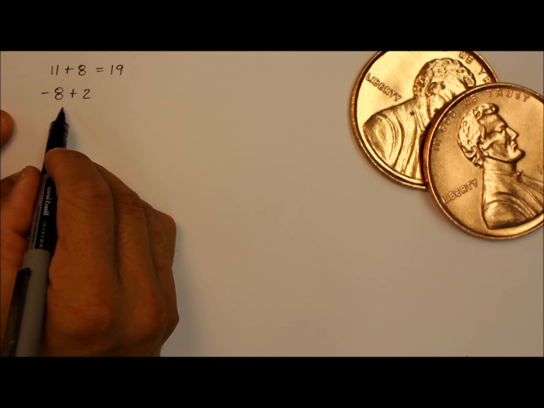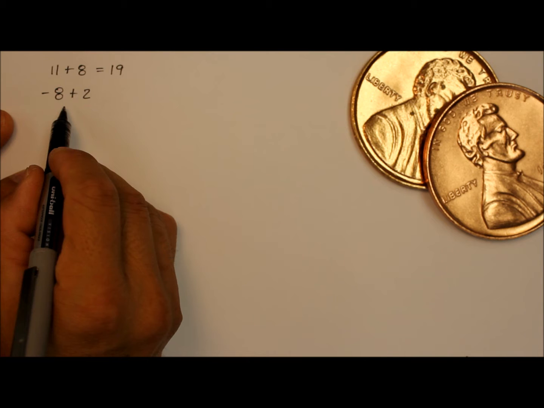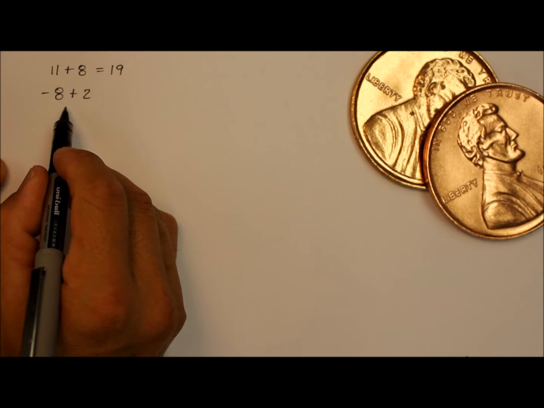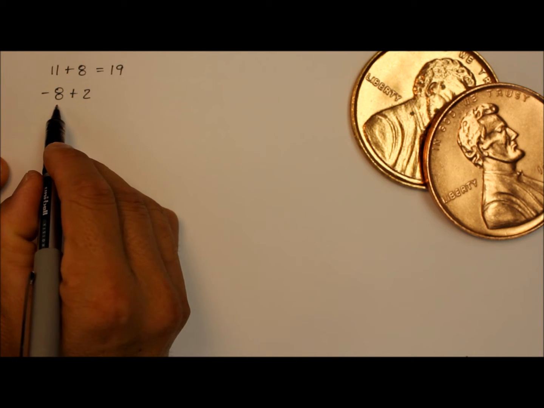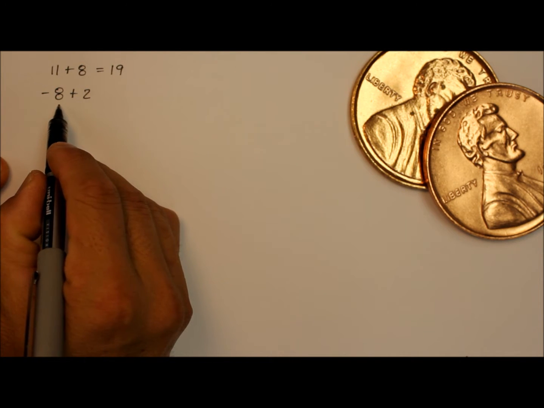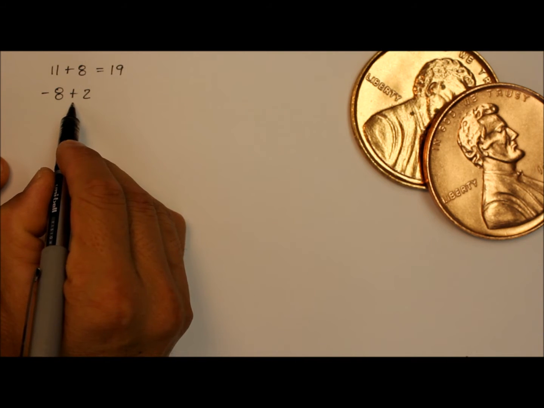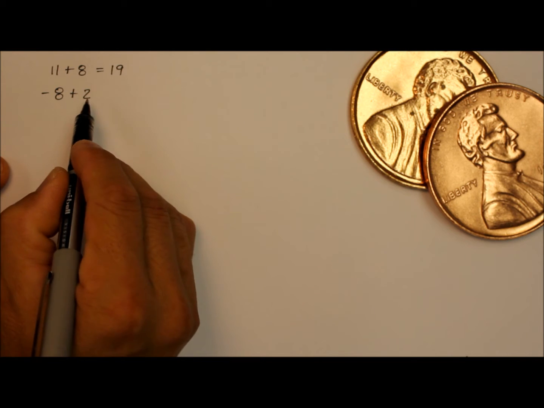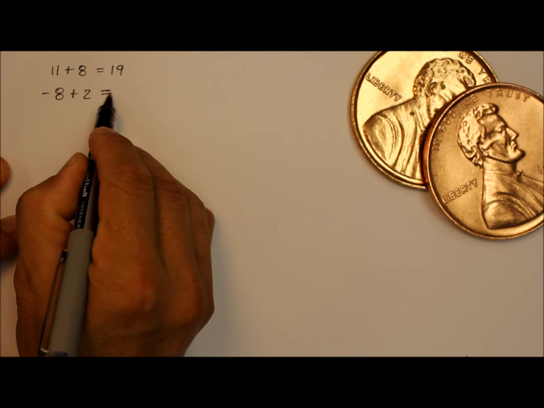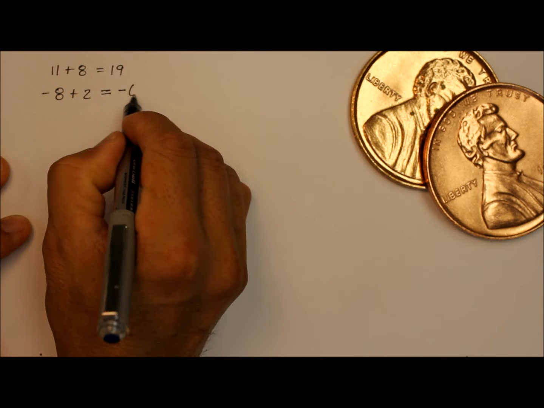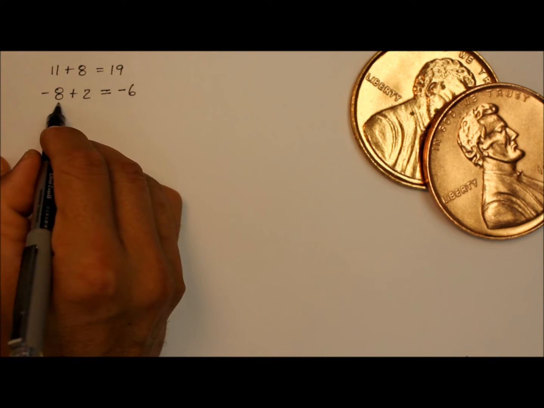This is where I suggest my students think about money. Money is a nice way to visualize the number system. Here, negative 8 refers to if you had negative 8 in your bank account. That actually means you owe the bank $8. So if you have a negative 8 balance in your bank, plus 2 would mean you make a deposit. You put the $2 in. So what's your bank balance now? It's going to be negative 6. You still owe the bank, but not as much as before.